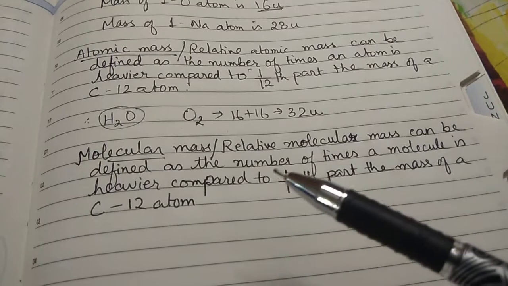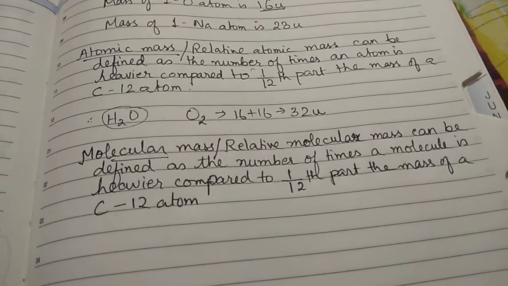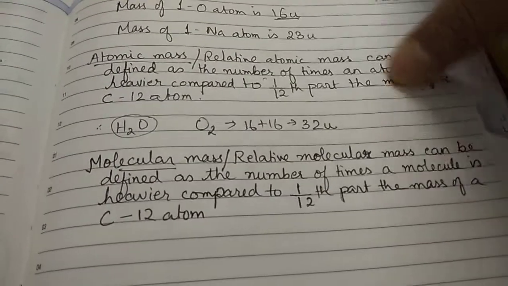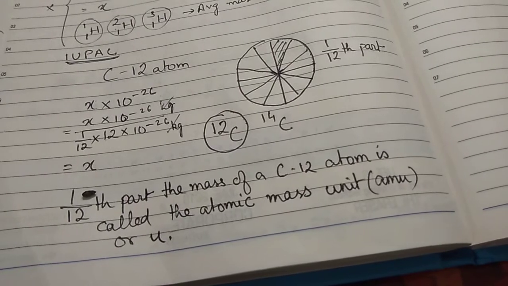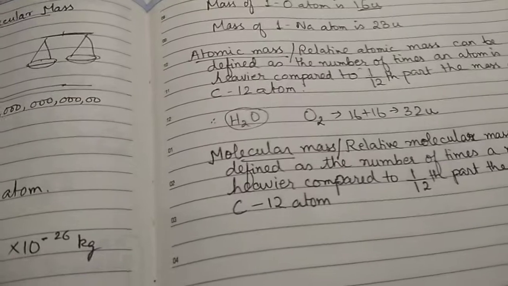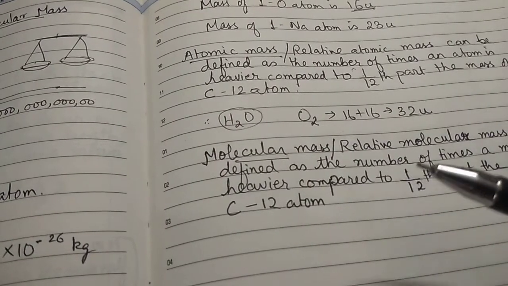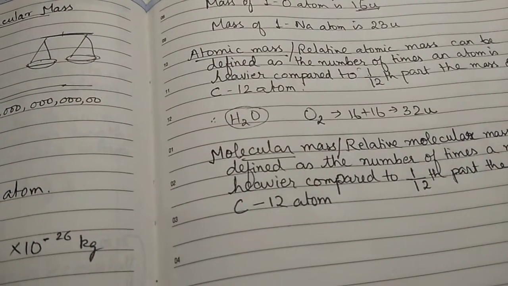So in this video we have learned about the definition of atomic mass unit, which is the unit used to describe masses. We have learned about atomic mass, and we have learned about relative molecular mass.